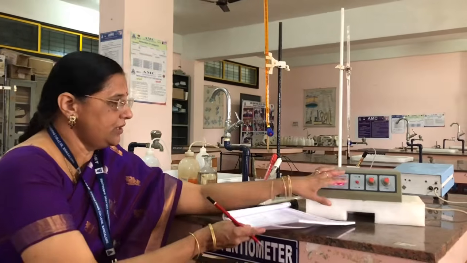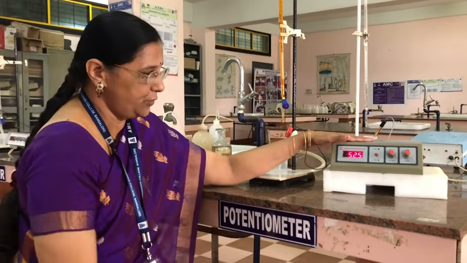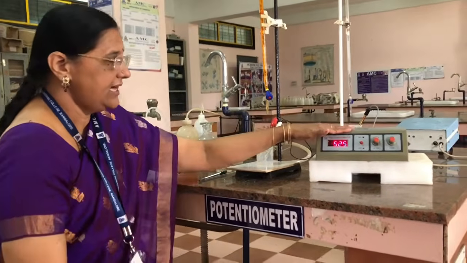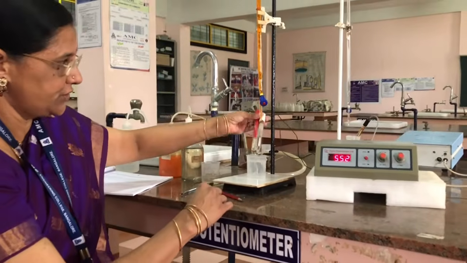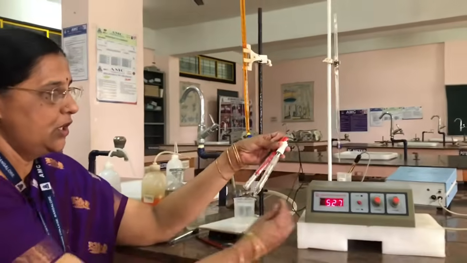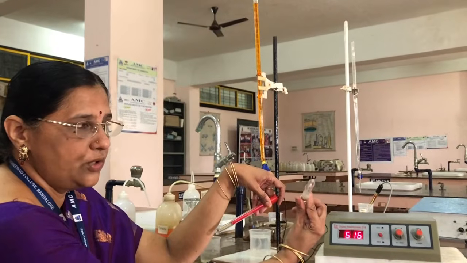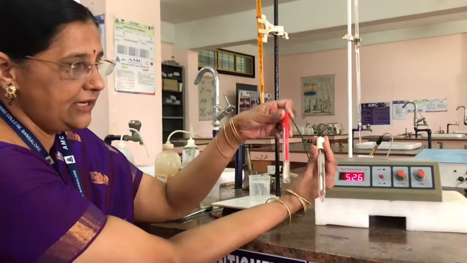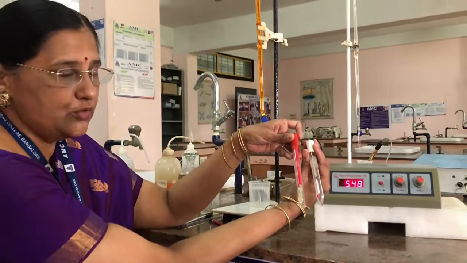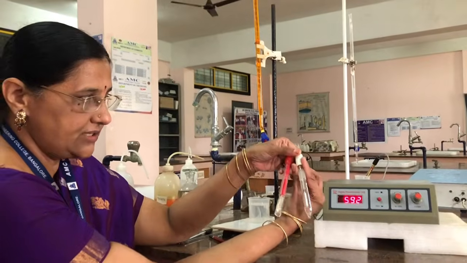Now coming to the explanation of this instrument, this is the potentiometer, and it is connected with two electrodes. One is a calomel electrode, which is called a secondary reference electrode, and the other is the platinum electrode, which is called an indicator electrode. Please try to understand here.